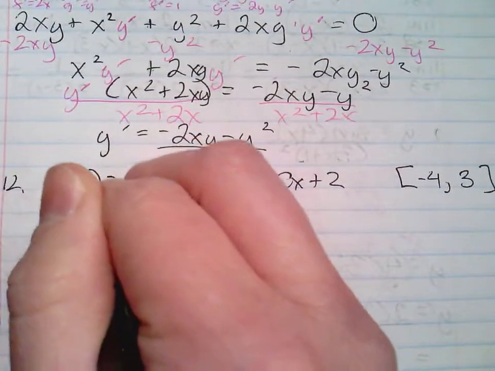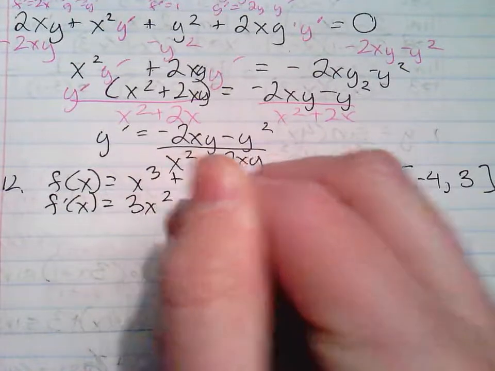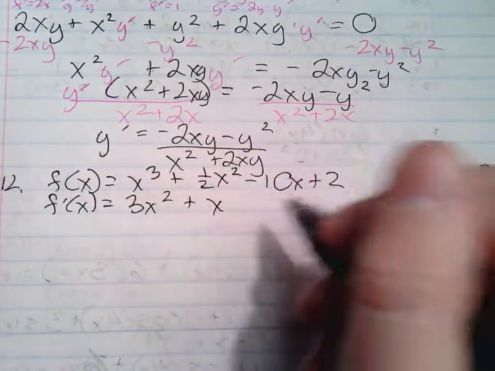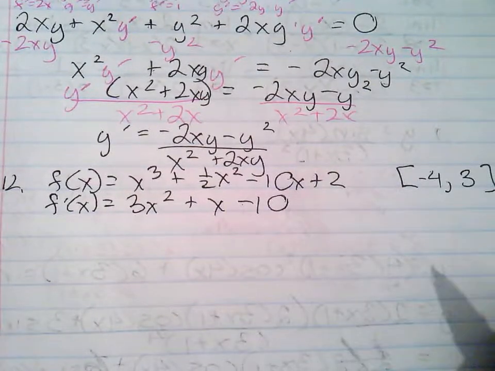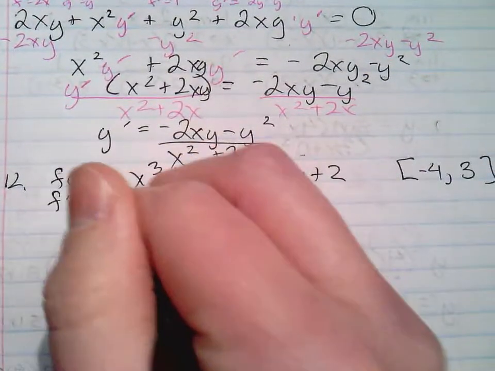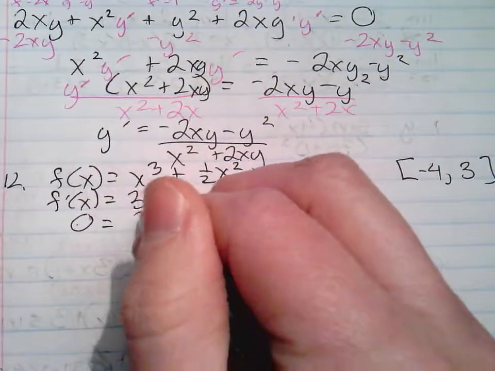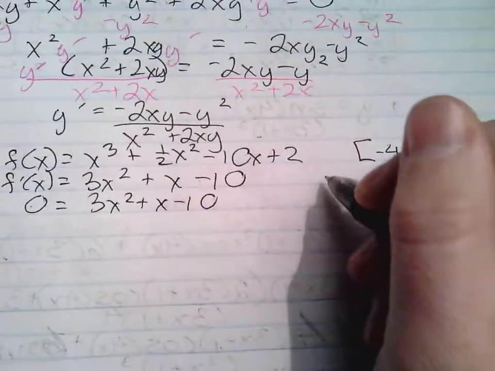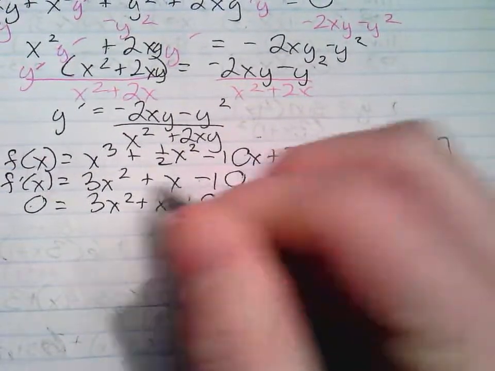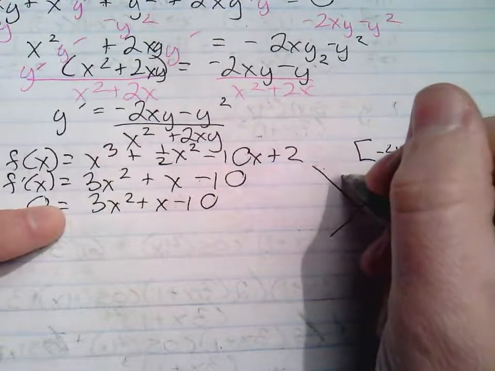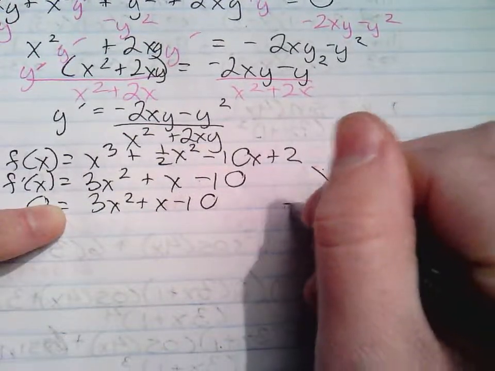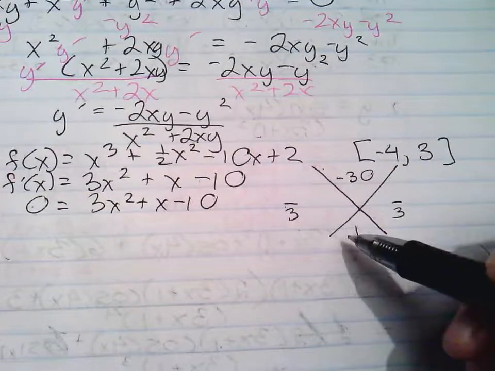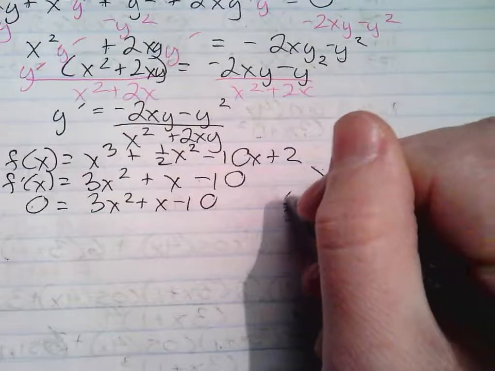So f prime of x is 3x squared. 2 times 1/2 is just going to be x, minus 10. Set it equal to 0. Okay, I'm going to do the cross method. A and C, so 3 times negative 10 is negative 30. B goes here, A goes here. So any factors of 30 that subtract to get 1. That's going to be 6 minus 5.